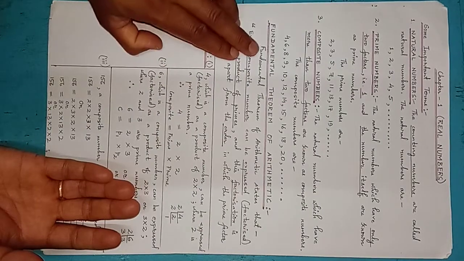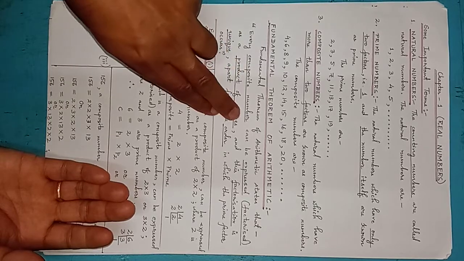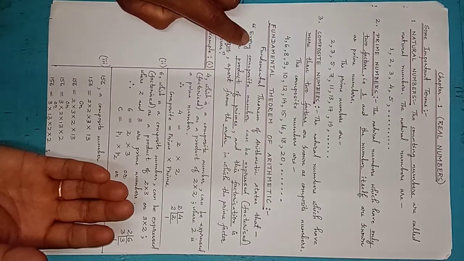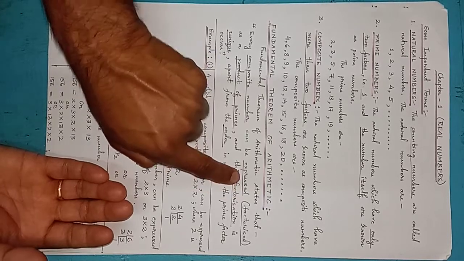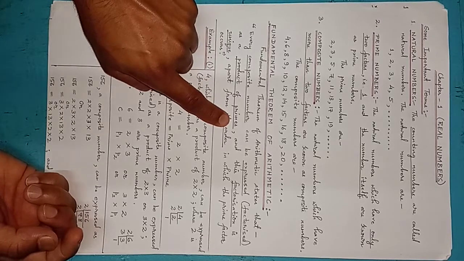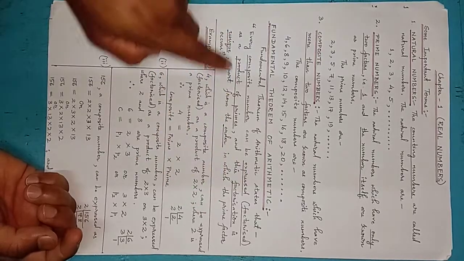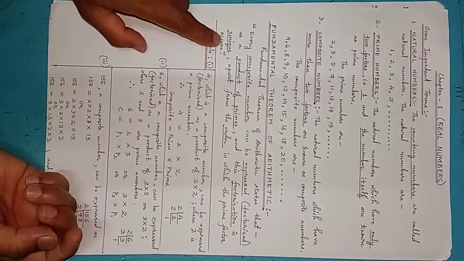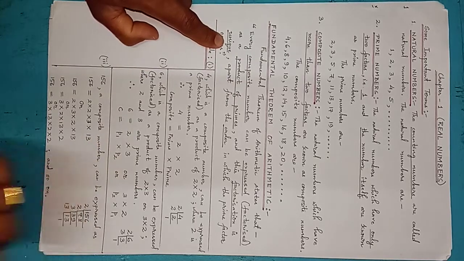The fundamental theorem of arithmetic states that every composite number, as I showed you, these are composite numbers 4, 6, 8, 9, 10, 12, can be expressed or factorized, in proper terms, as a product of primes or prime numbers. This factorization or expression is unique. That means for a particular composite number, there is a unique way of expressing it as a product of primes.